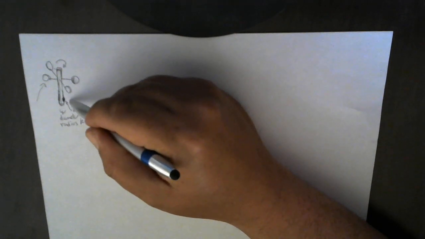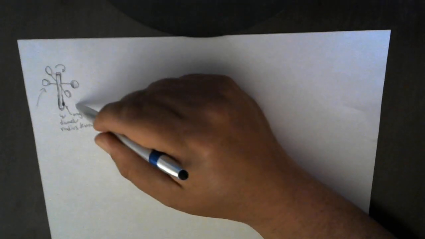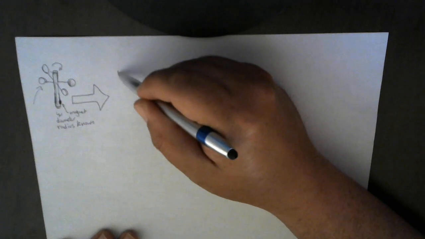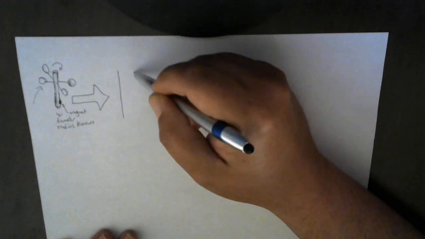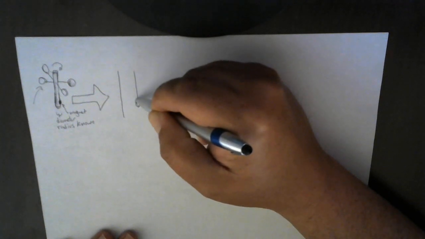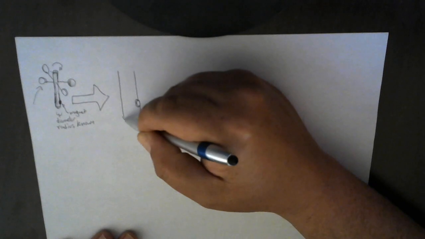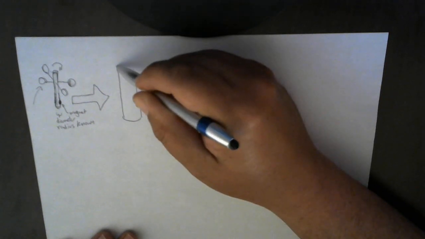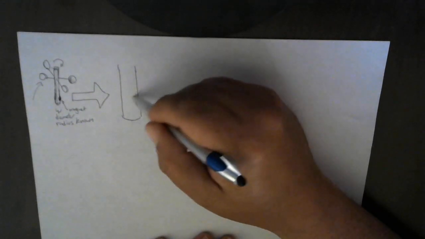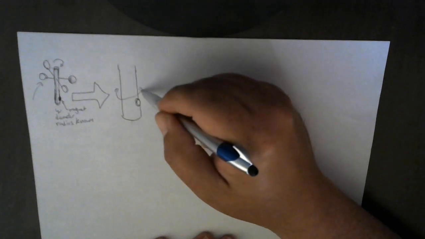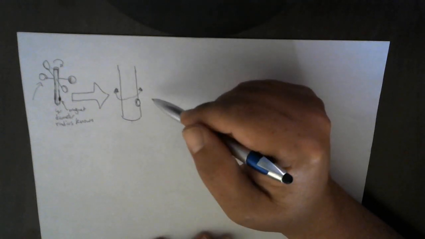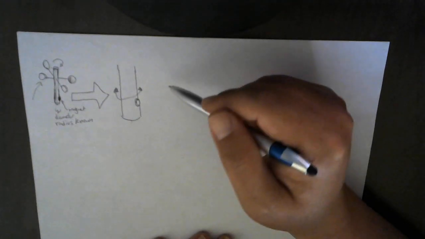Then what we do, let's blow this up a little bit. We take that magnet, we sort of embed it into the wall of the pipe so that it doesn't add to the diameter. And what this is going to do is this is going to rotate around freely based on the wind pushing the device in one direction or another.